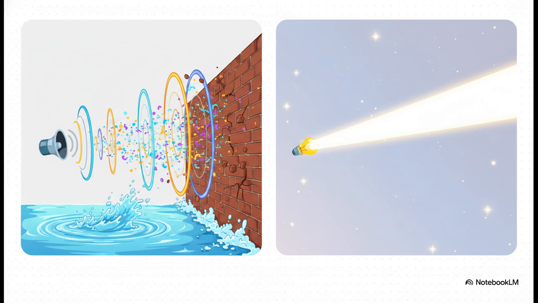Sound is mechanically dependent. It propagates by physically colliding particles together, which means it completely requires a physical medium, like a gas, liquid, or solid, to transfer energy. On the flip side, light requires absolutely zero physical medium. An electromagnetic wave propagates by generating oscillating electric and magnetic fields that continuously regenerate each other. It's the self-sustaining interplay that allows light to travel through the absolute vacuum of deep space, delivering energy from distant galaxies straight to our observatories.